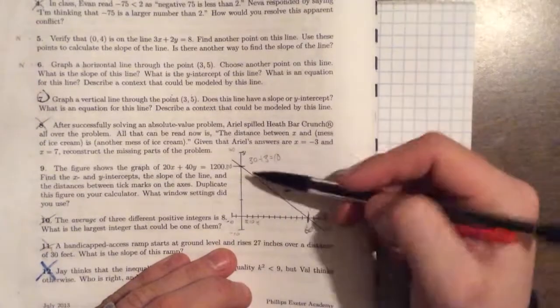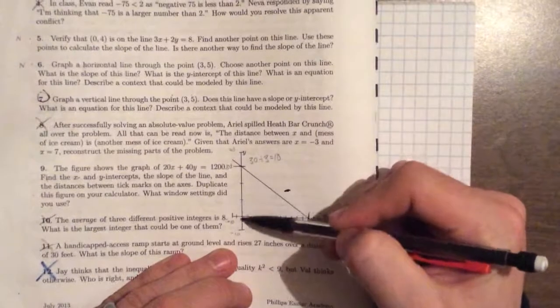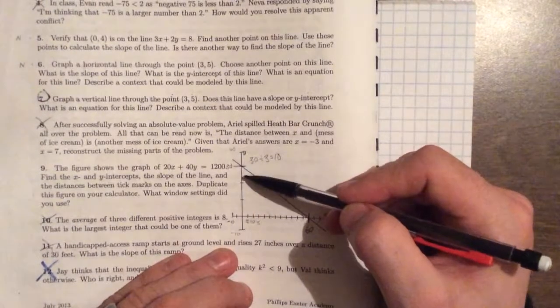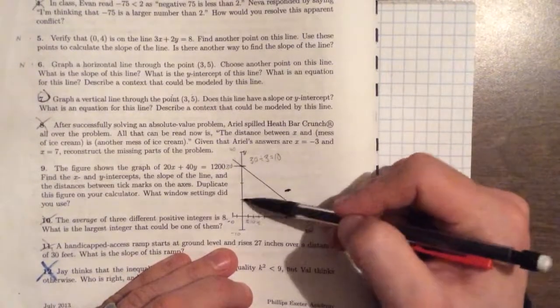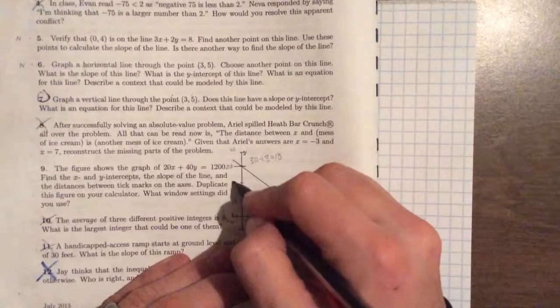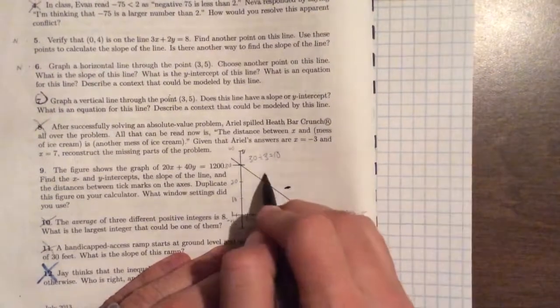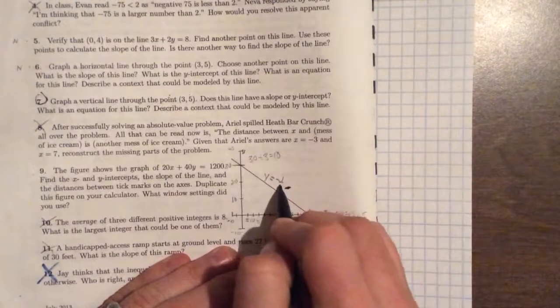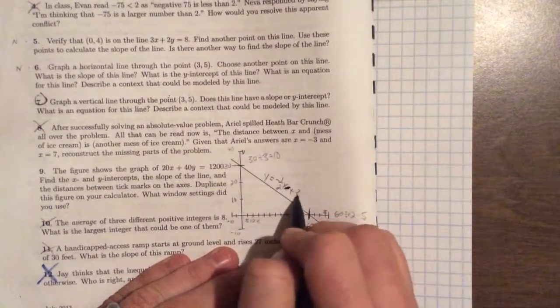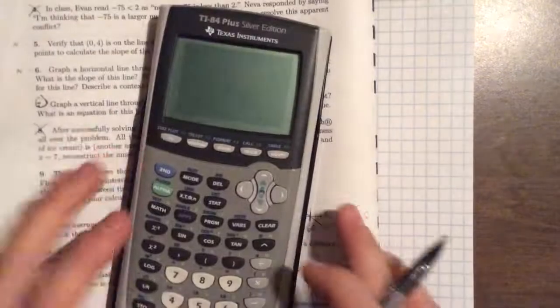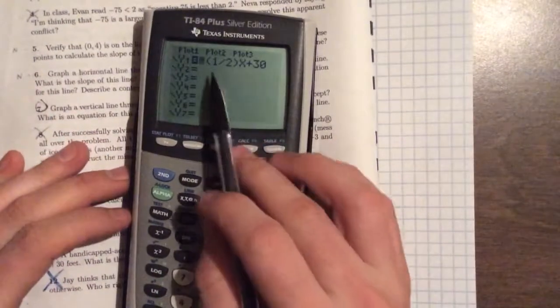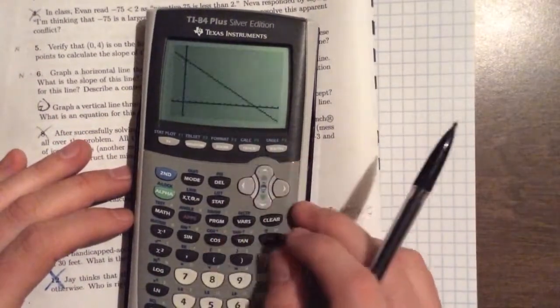Up to 60. And here, this is 30, and there are 1, 2, 3 tick intervals there. So 30 divided by 3 is 10. Each one of these must be counting by 10. Okay? Now I want to recreate this on my calculator. I know the equation is y is equal to negative 1/2 x plus 30. So I type that into my calculator. I've already got it in there, negative 1/2 x plus 30, and I hit graph.